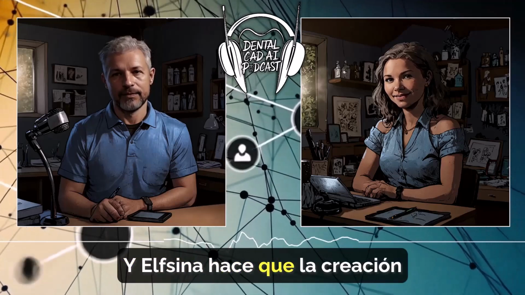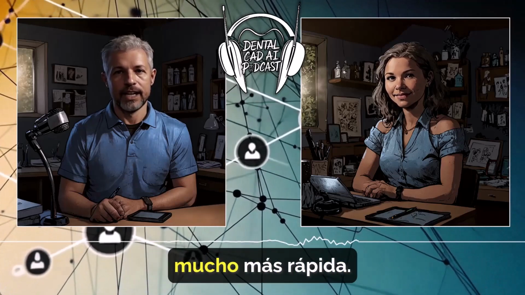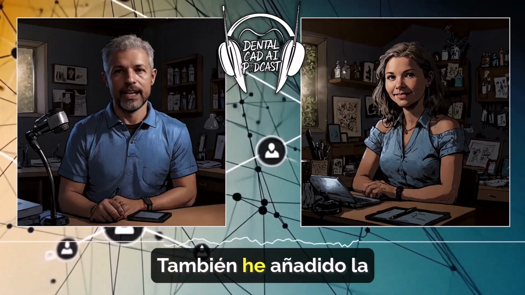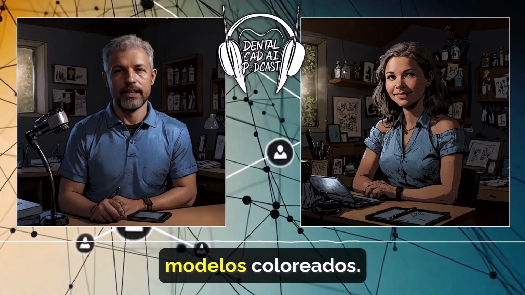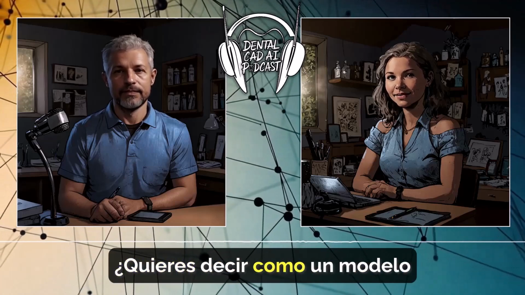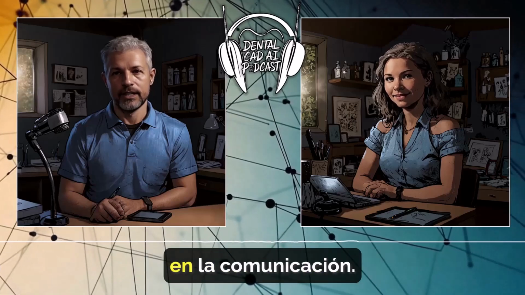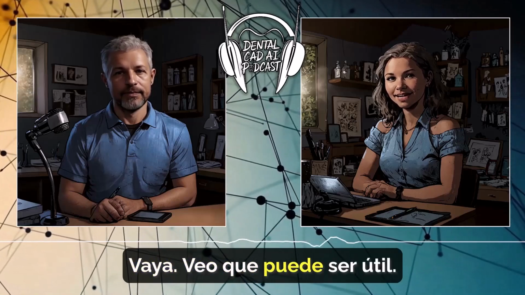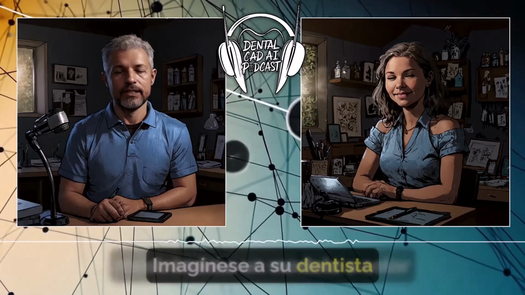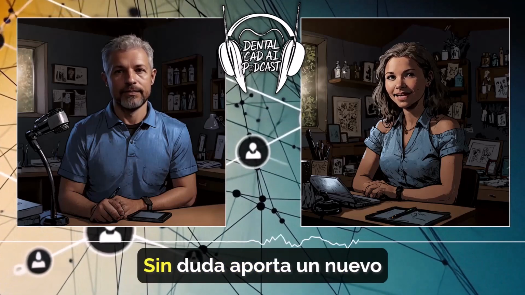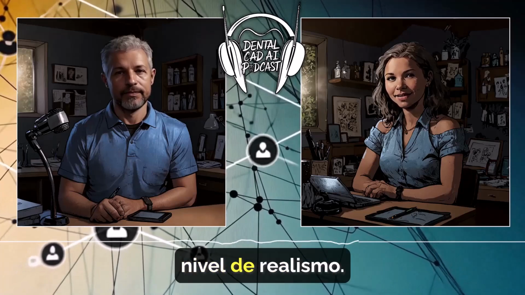Okay. And Elefsina makes creating these mock-ups way faster. So faster prototyping, faster results. What else? They've also added the ability to export colored models. Wait, colored models? You mean like a full color model of my teeth? Exactly. It's a huge leap forward in communication. Wow. I can see how that would be helpful. Yeah, imagine your dentist showing you a color-accurate model of your teeth with the proposed restoration. It definitely brings a whole new level of realism to it.